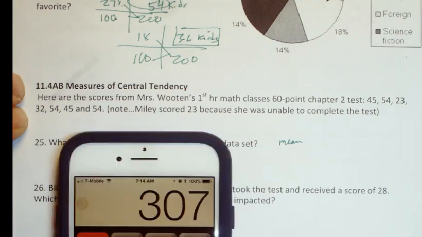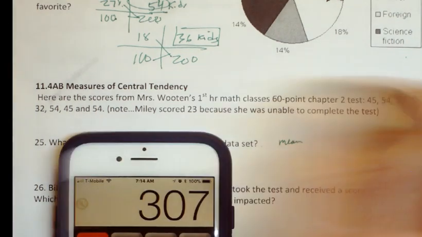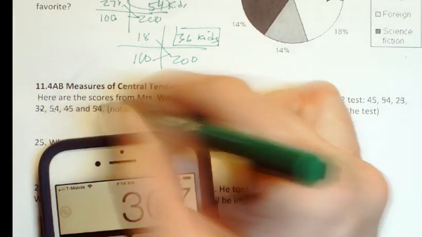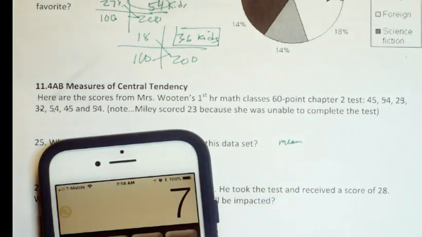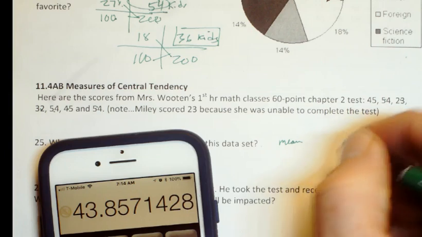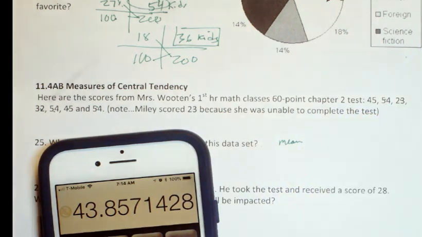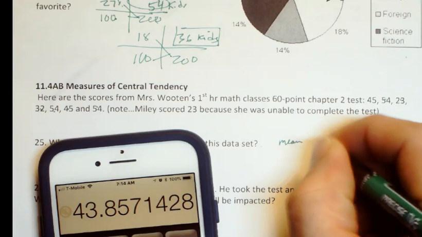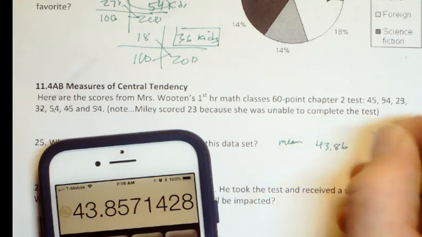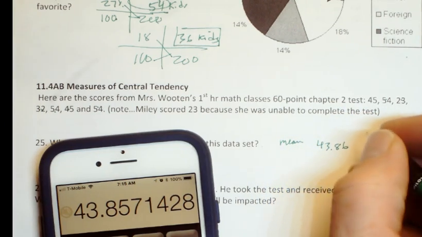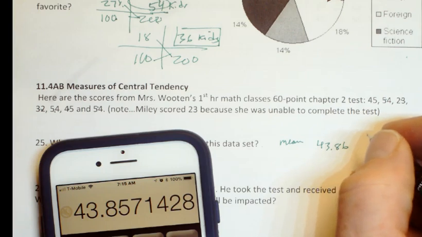Got 307. We're going to divide that by 1, 2, 3, 4, 5, 6, 7 scores. The average is 43.85, and I'm supposed to round to the nearest hundredth, it says on the front page. So 43.86 would be, I guess that's points. That's the mean.